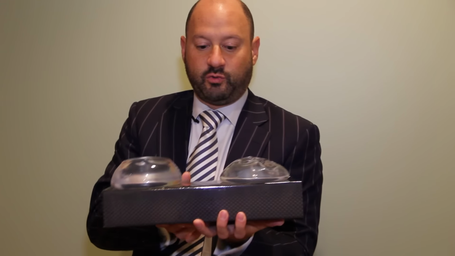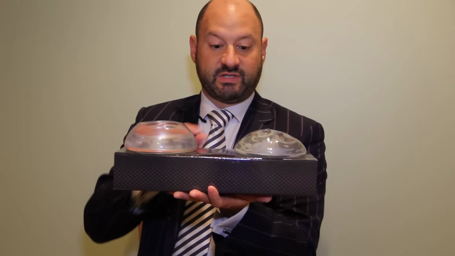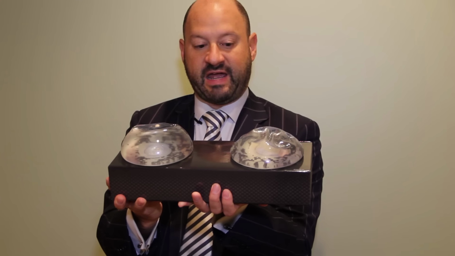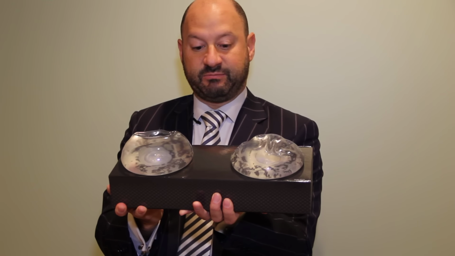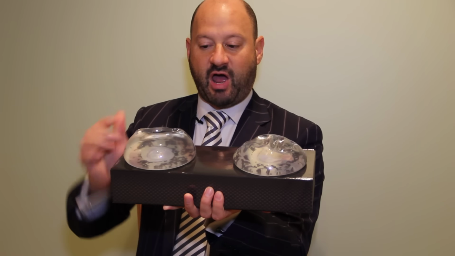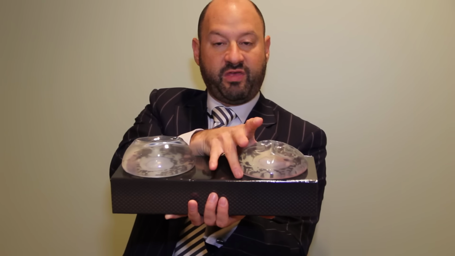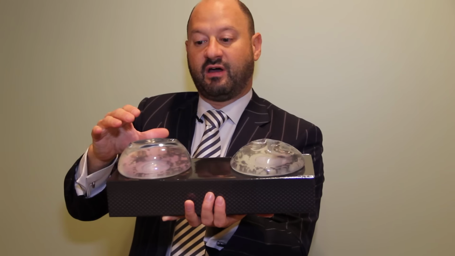So what really helps is to look at the actual implants to see what they look like. Here I have two implants. This one is a mid-range profile and this one's a high profile. What you can see with these two implants is that the width, or the diameter, of the implants is approximately the same. But this high profile implant sits higher this way. So for the same width of implant, it's actually about 100 cc's larger. So it would fill a larger bra size for the same width.